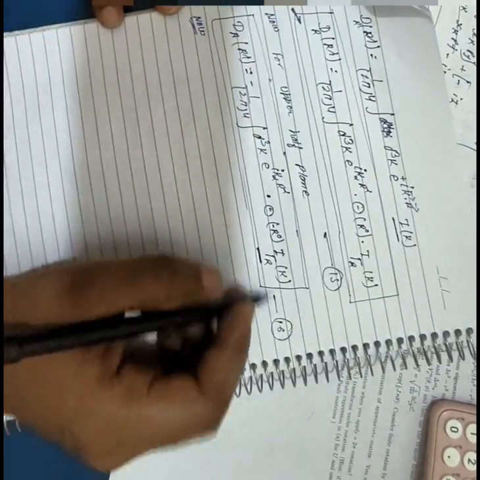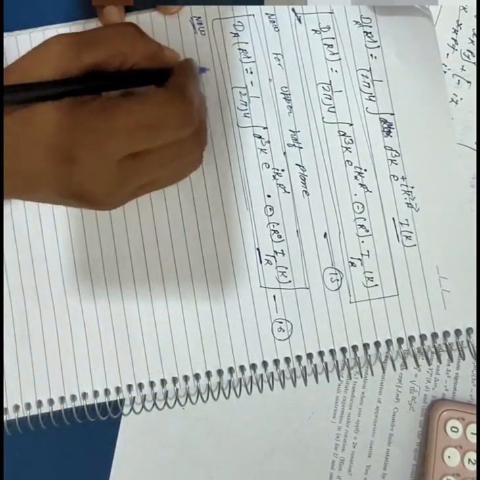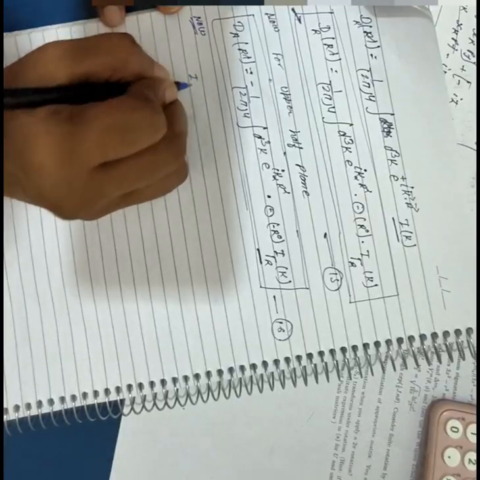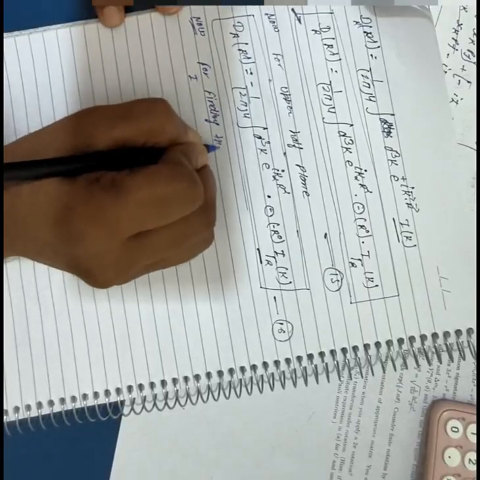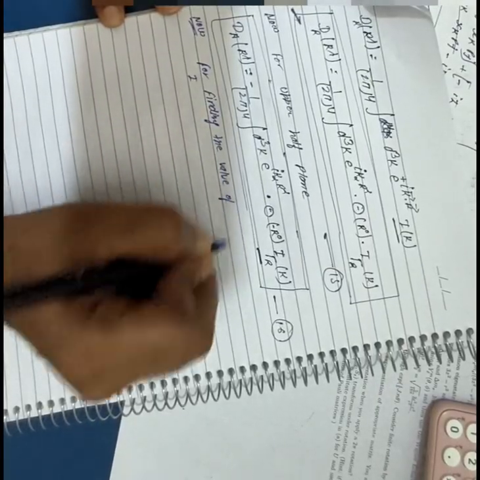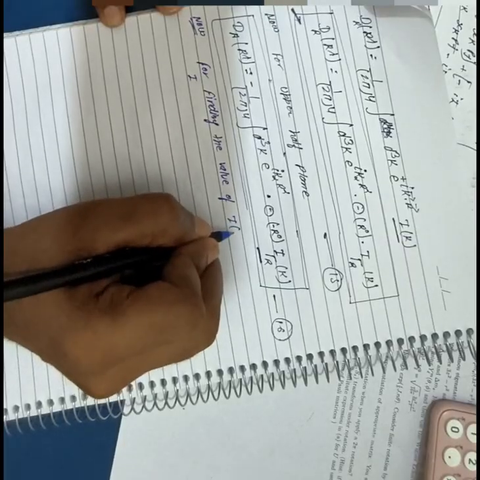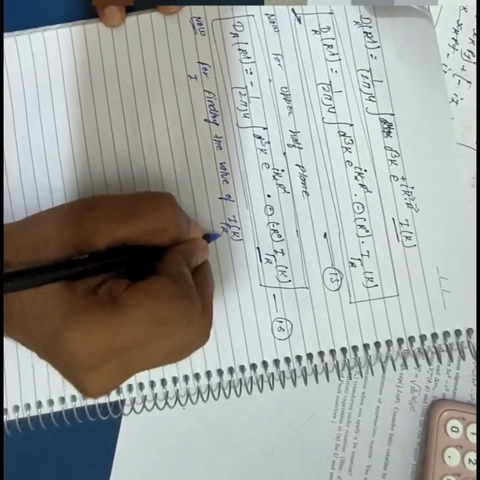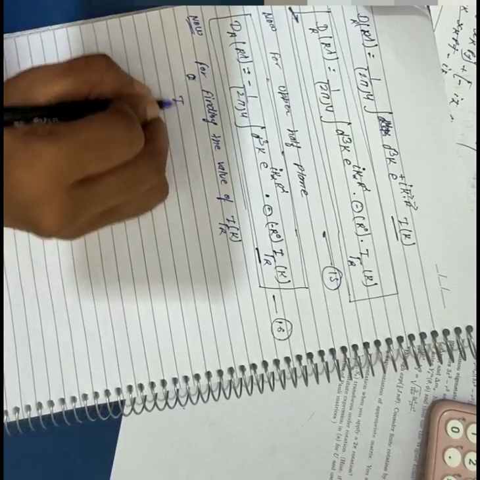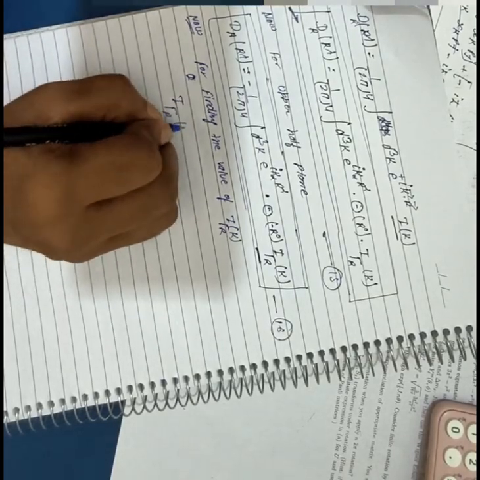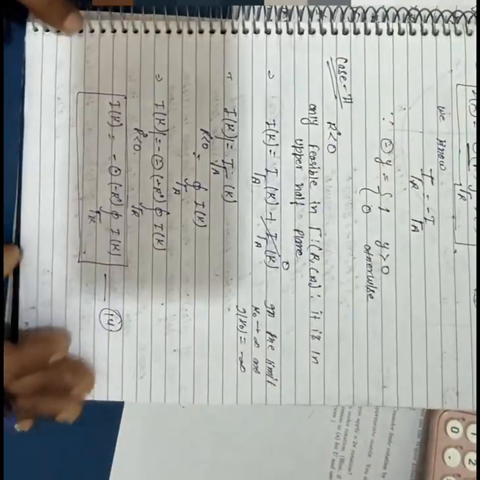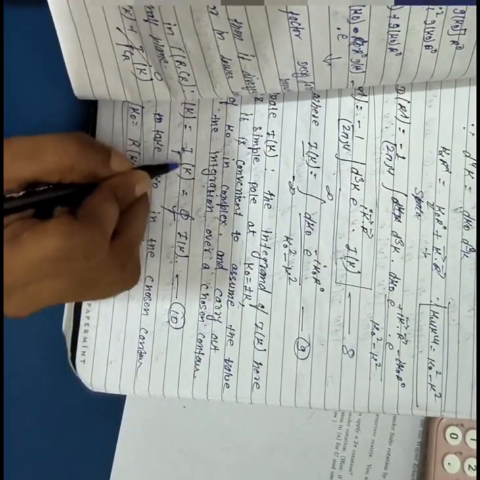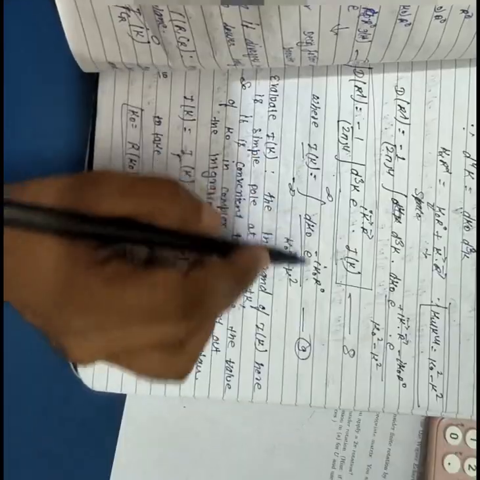So first of all we have to find the value of this I_k contour r. Now I of contour r of k is equal to, and we know that this value is also equal to I_k, and I_k is equal to this.